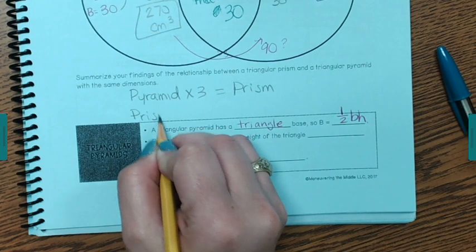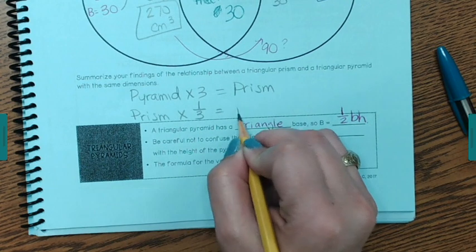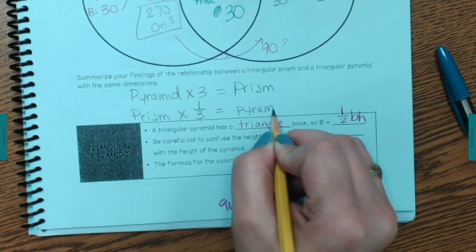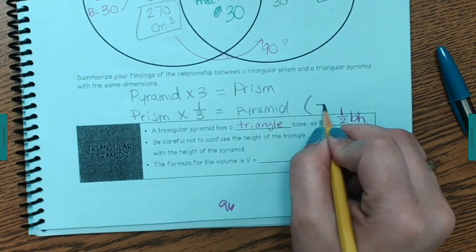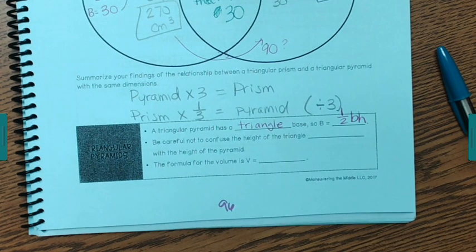If you know the prism, you times it by 1/3 to get the pyramid. Another way to say that is divide by 3. But they show it to you both ways when they test you, so I want you to remember times 1/3 is the same as divide by 3. Super, super important to understand that.